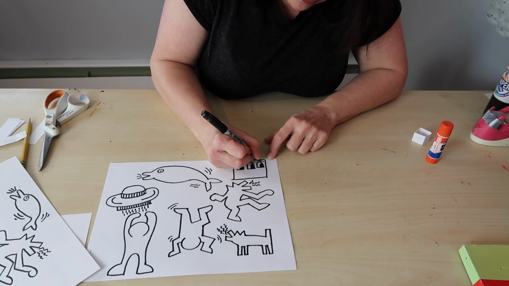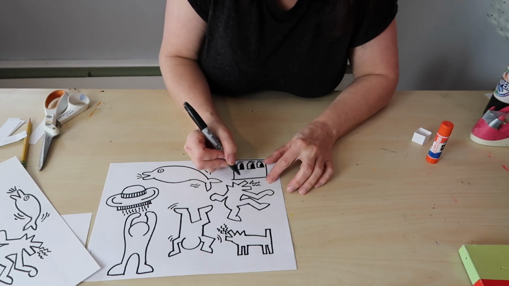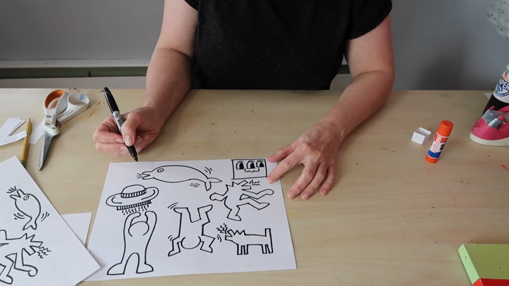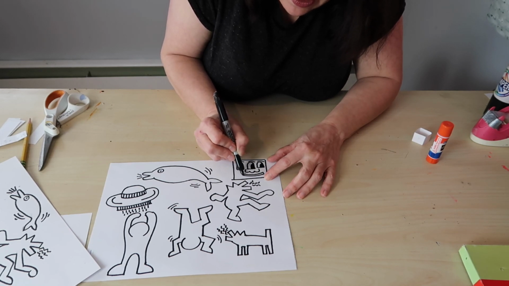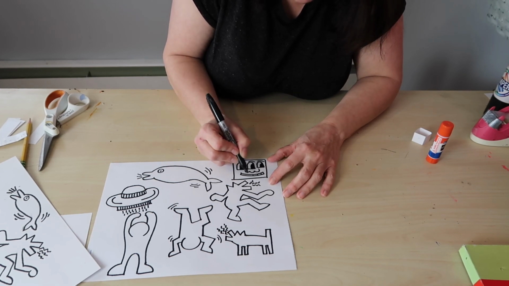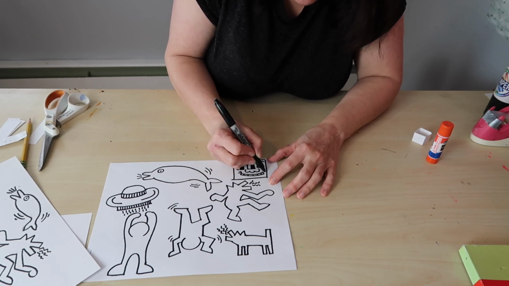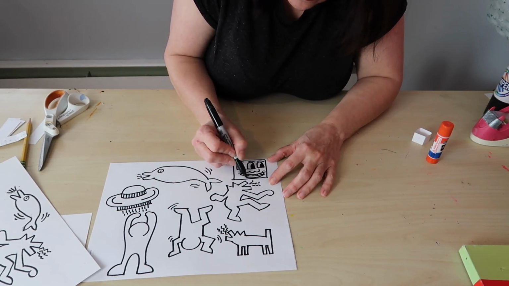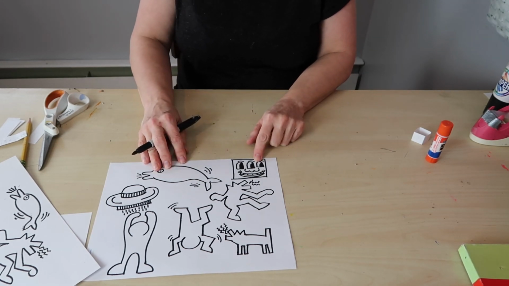We're going to make some eyebrows on top of each eye. And then we're going to do this funny nose, which has 3 bumps, like that. And then we have the mouth, which has a row of teeth. And we have some lines coming up, smile lines. And then we have the bottom, like so. And that's another character that you see often in Keith Haring's work.